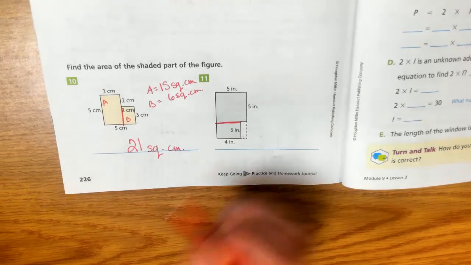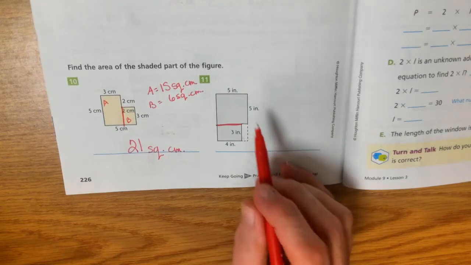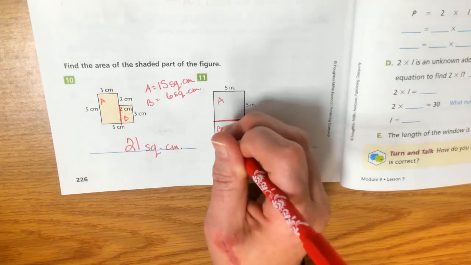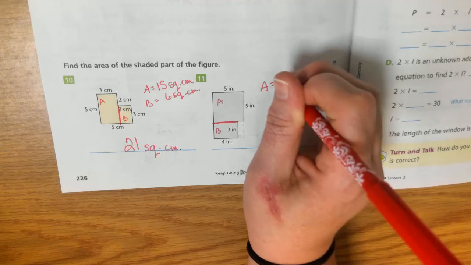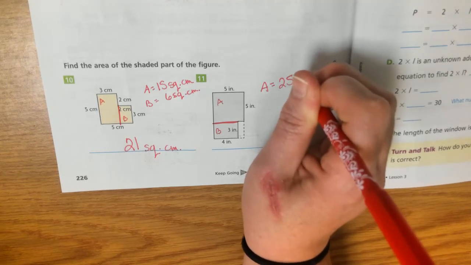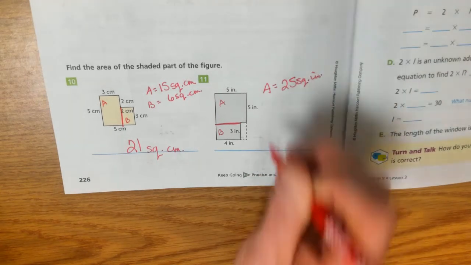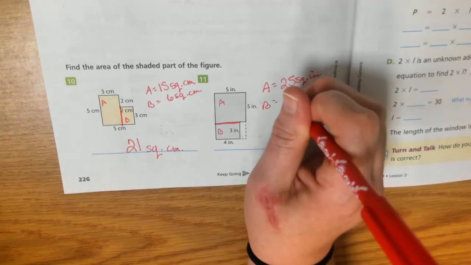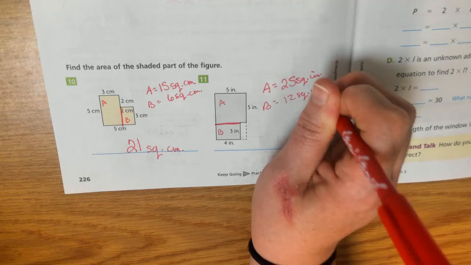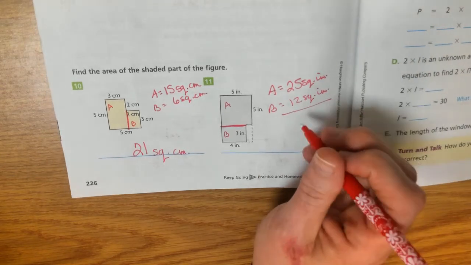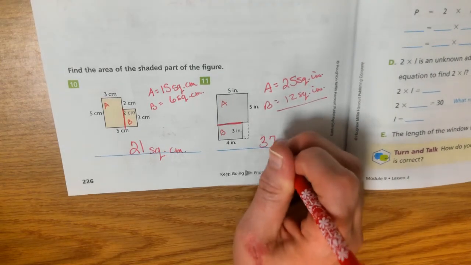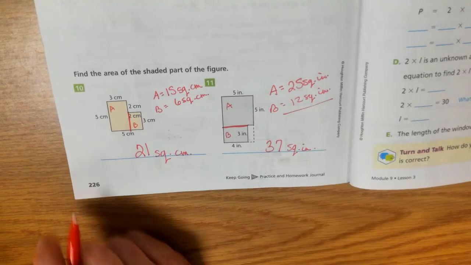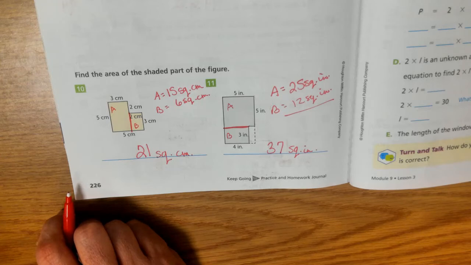Okay, we want the shaded part. So I'm going to draw my line here. So this is 5 inches by 5 inches. So rectangle A is 25 square inches. Rectangle B is 3 inches by 4 inches, 12 square inches. We add those together. It's 37 square inches. Okay?